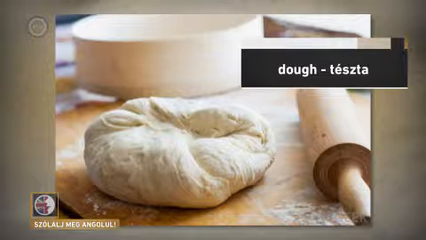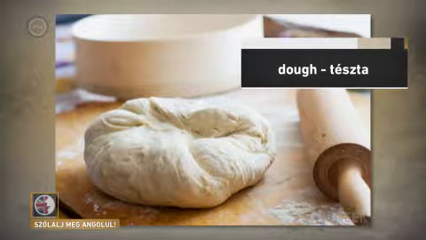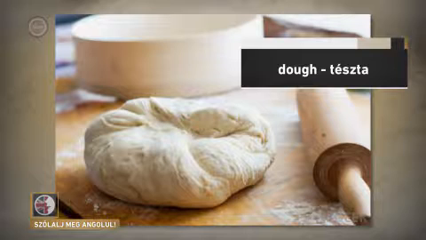Okay, now what? Now we need to mix everything together with a wooden spoon. When everything is well mixed, work the dough with your hands until it's sticky. Okay, so the dough is what will turn into the buns, or bread, or pizza. The dough is the mix of flour and liquid that we bake to make bread, or buns, or pizza.